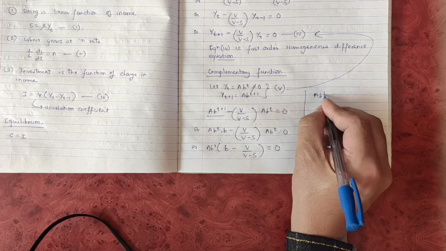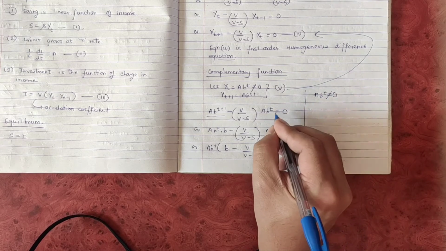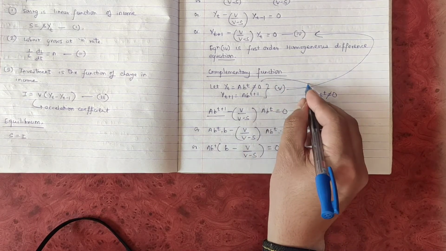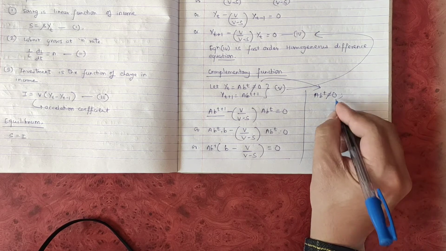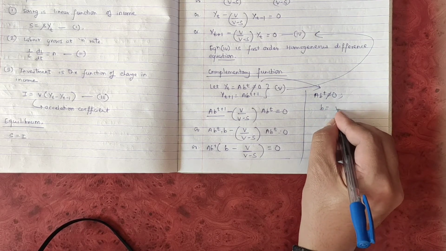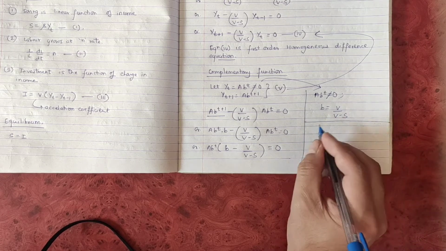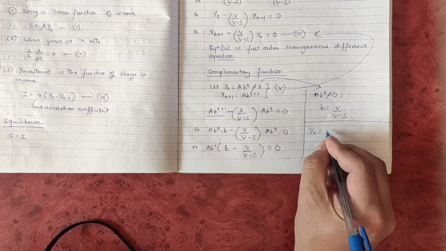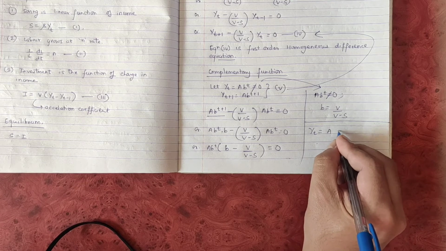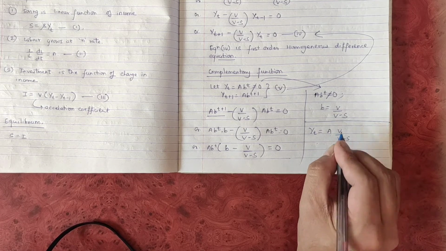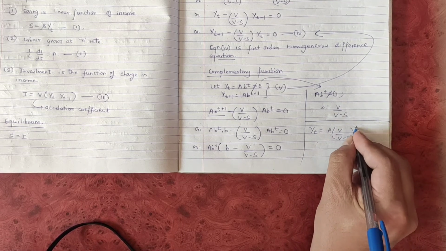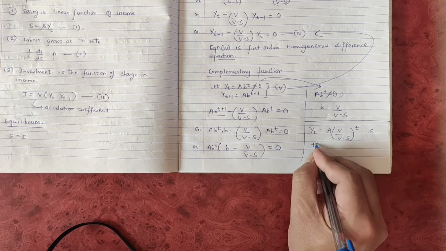Since A b to the power t is not equal to 0, from this condition b equals v by v minus s. Therefore Yt equals A times v by v minus s to the power t.